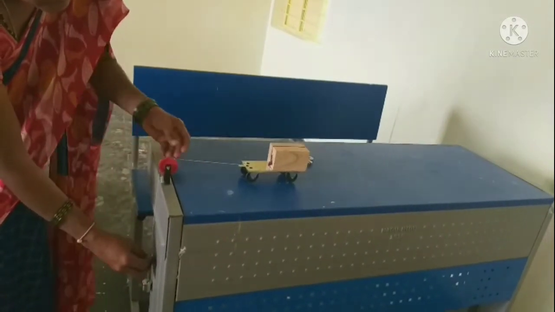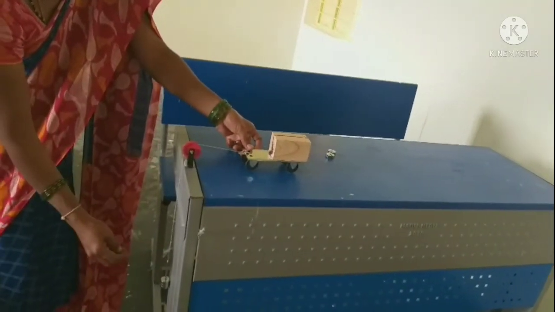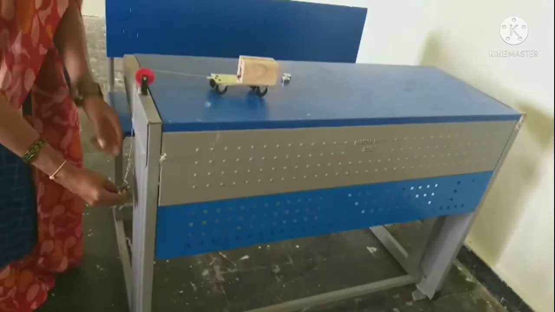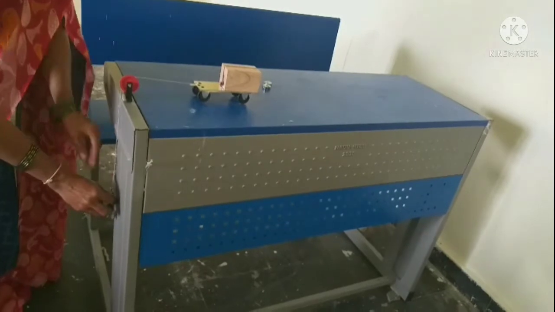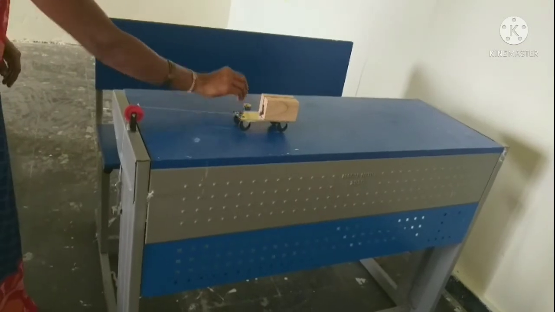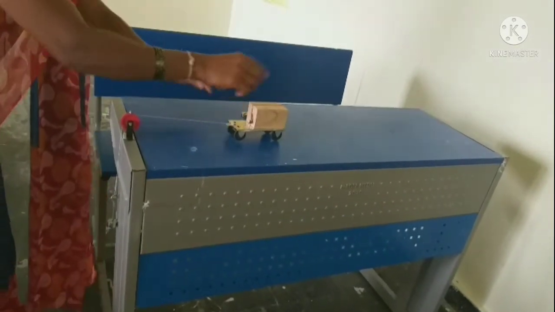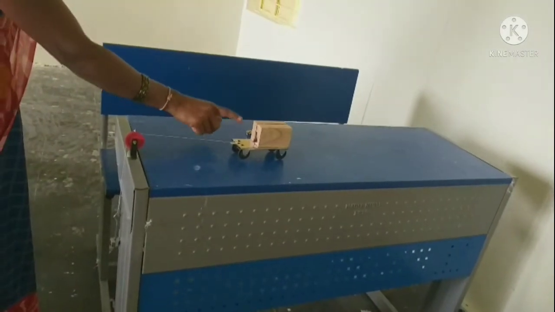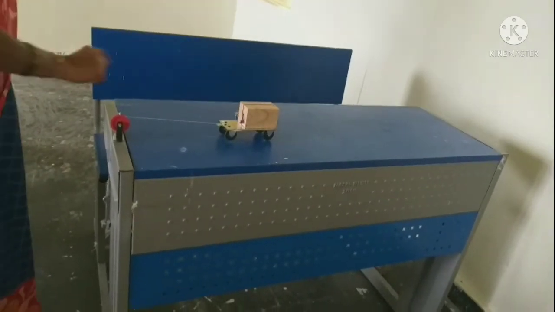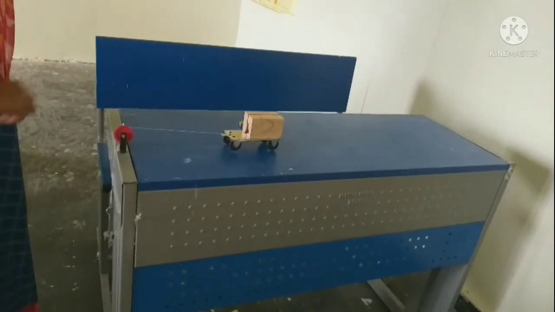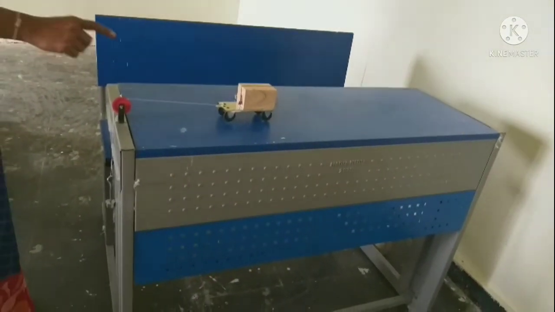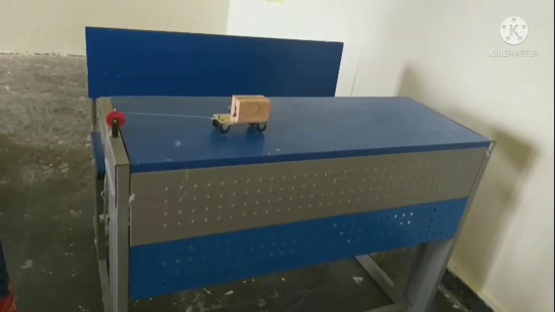See children, please remove the weight. The body is at rest. All of you observe the wooden block is at rest on the toy trolley. The wooden block has static friction. The toy car in motion has sliding friction.